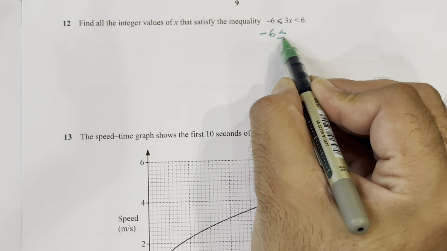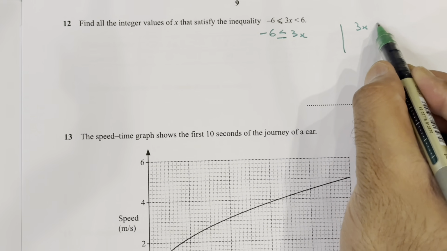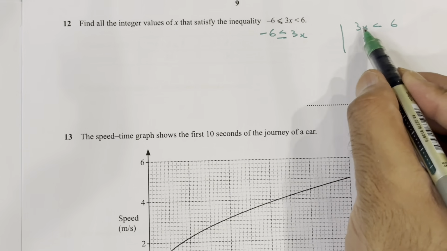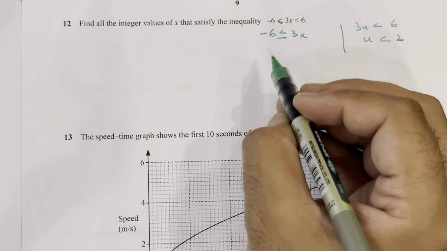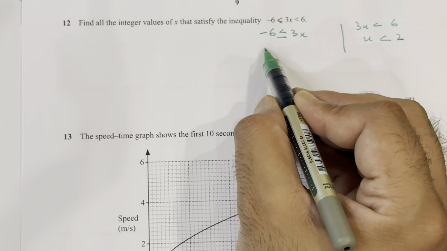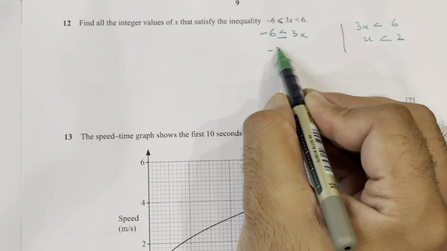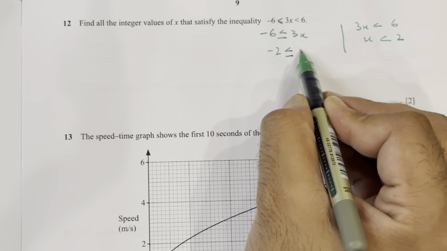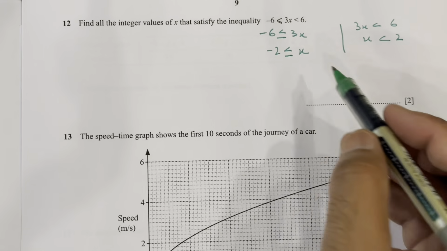-6 is less than or equal to 3x, and 3x is less than 6. 6 divided by 3 is 2, and over here -6 divided by 3 is -2. So -2 is less than or equal to x, and x is less than 2.